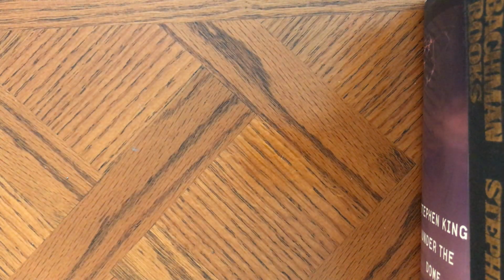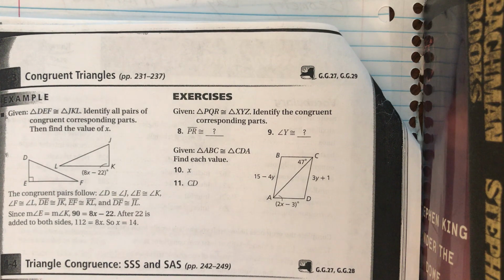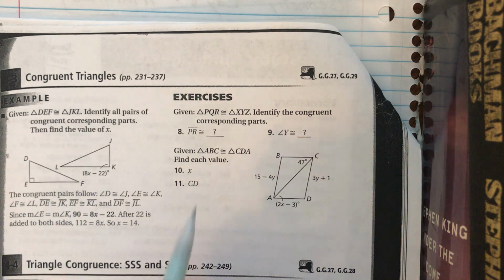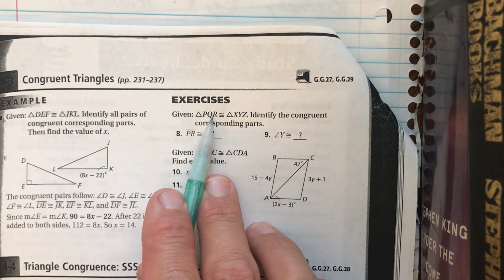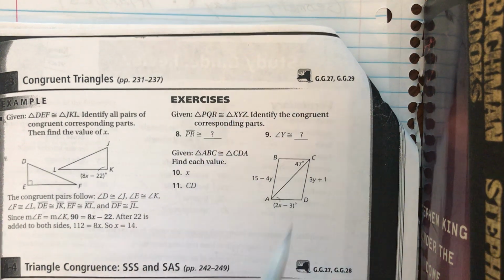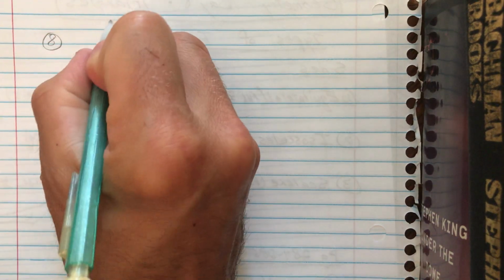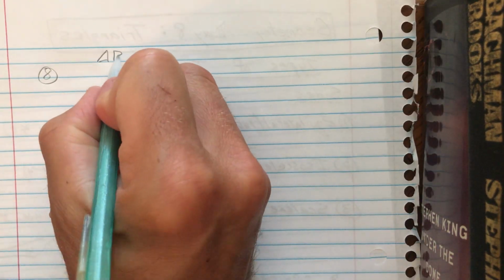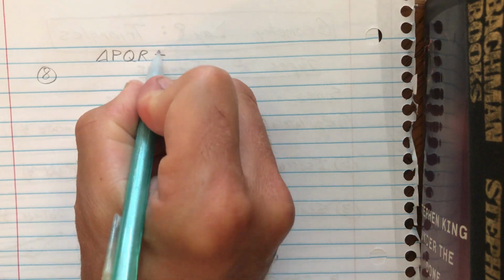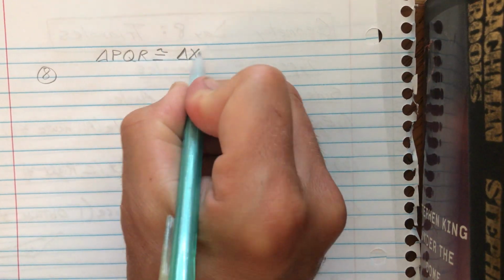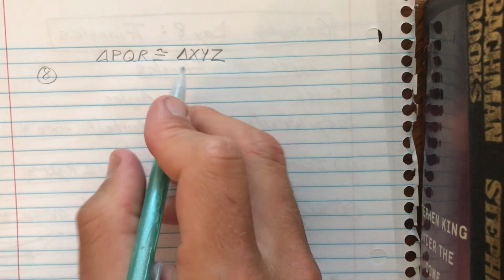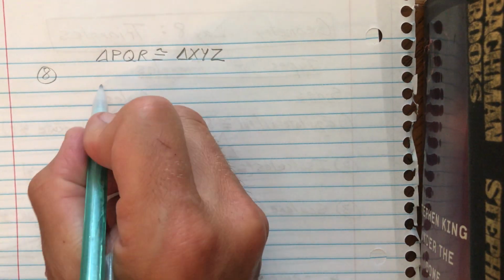On 285, let me flip this page here. On 285, the question asks you for number 8 and 9, triangle PQR is congruent to triangle XYZ. Let me write this down. Triangle PQR is congruent to triangle XYZ. What that means is the order is super important.